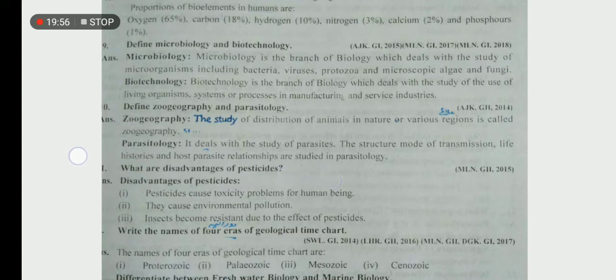What are the disadvantages of pesticides? Definitely, they increase environmental pollution. Suppose you spray some chemical, maybe permethrin, on any crop, and you will eat fruits from these crops.